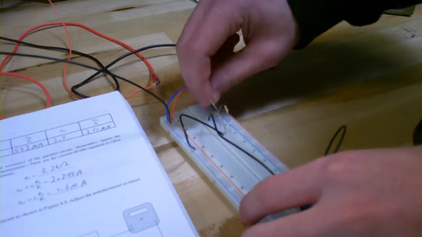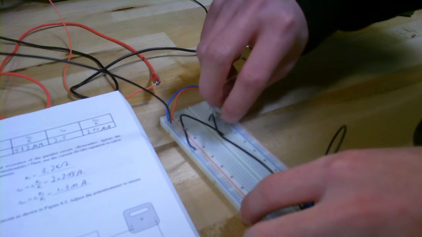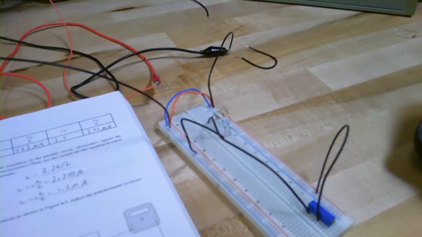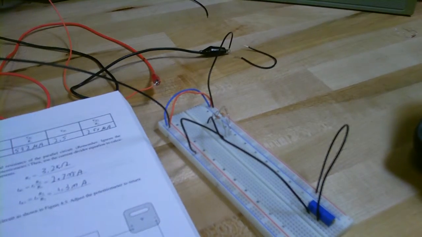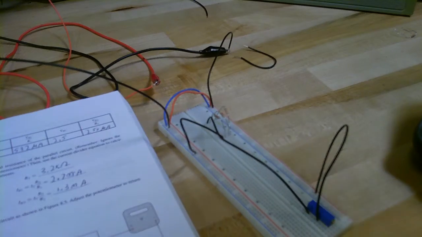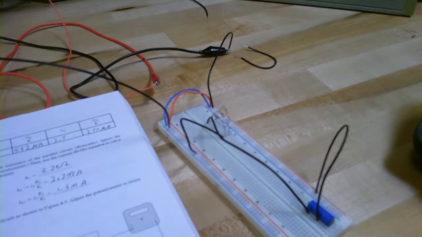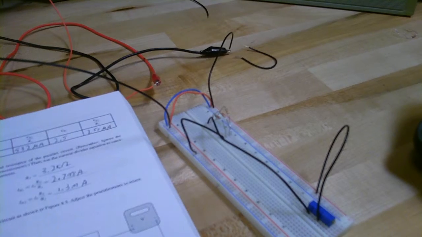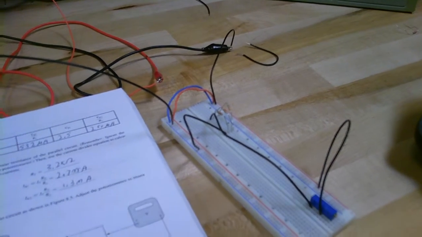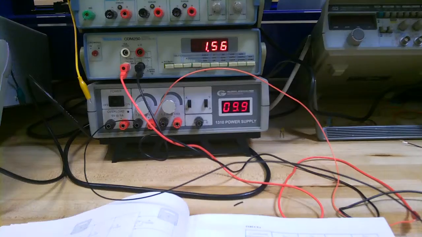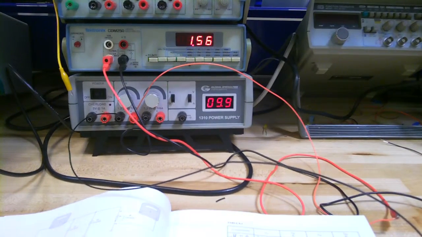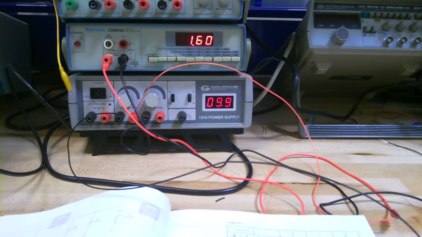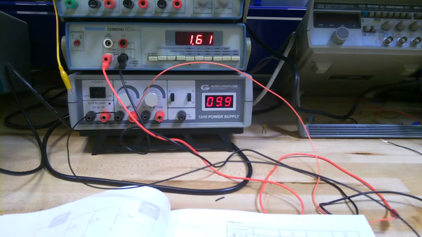I'm doing it. Okay, and after we do that, adjust the potentiometer so that the total current is 1 milliamp. Okay, so that's what we're going to do next. We're going to adjust the potentiometer, and we're going to watch the milliamp guy, the ammeter. And we're going the wrong way. We're going the wrong way yet. Yep, you want to get to 1.